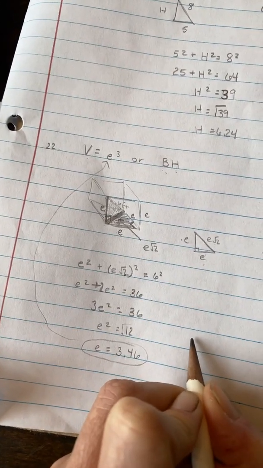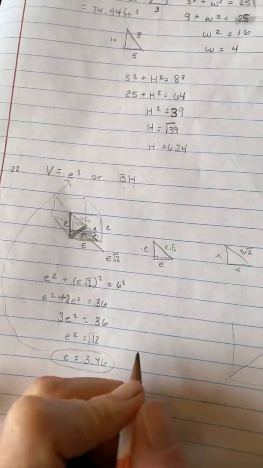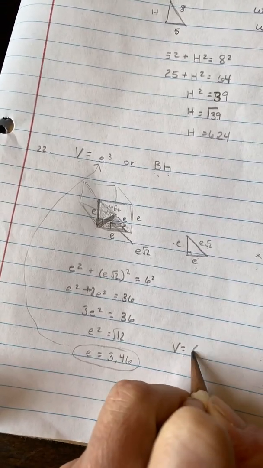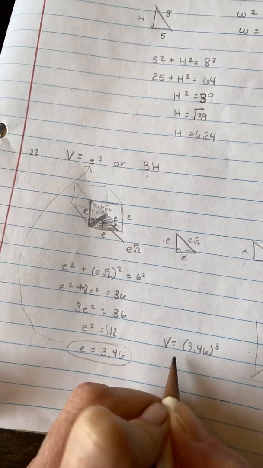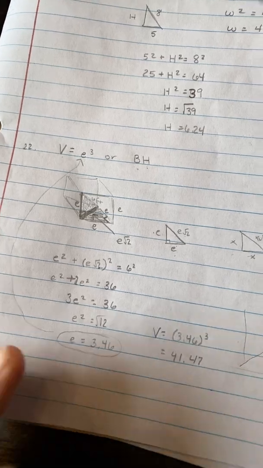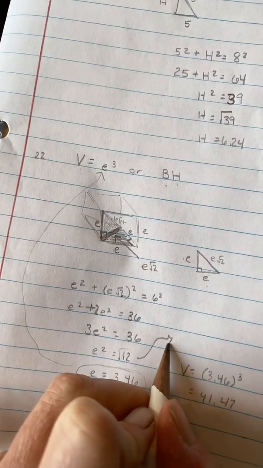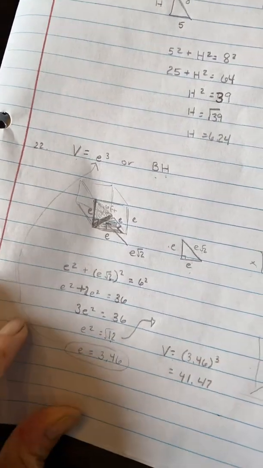It doesn't matter if we didn't do the decimal. Okay, so when you put that back in, V equals 3.46 cubed. That gives you 41.47.